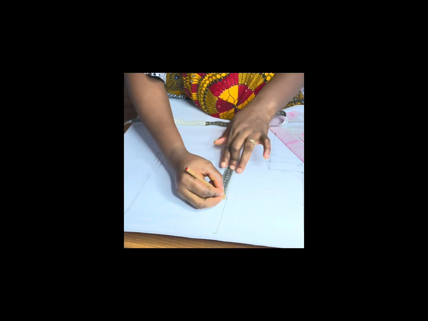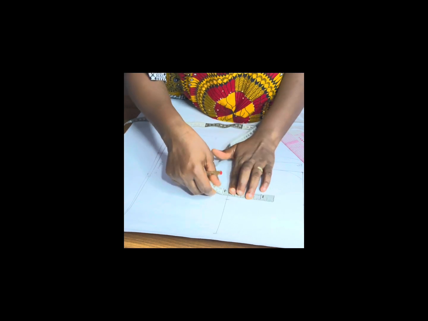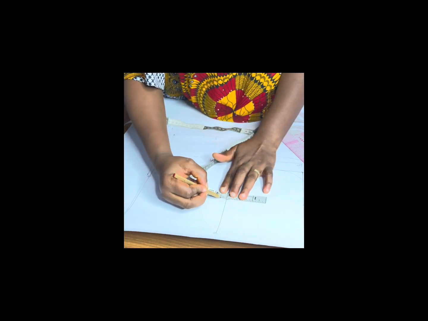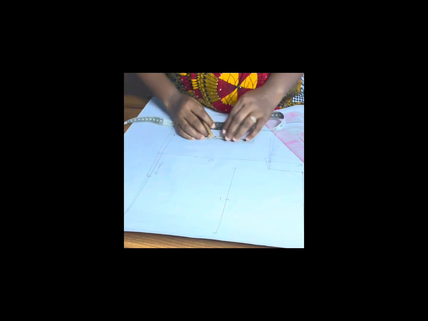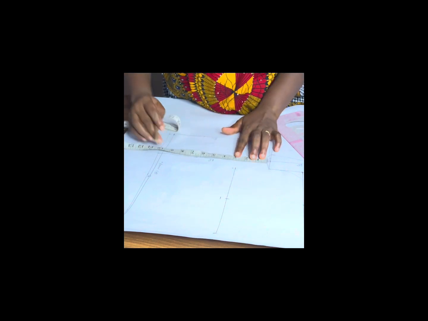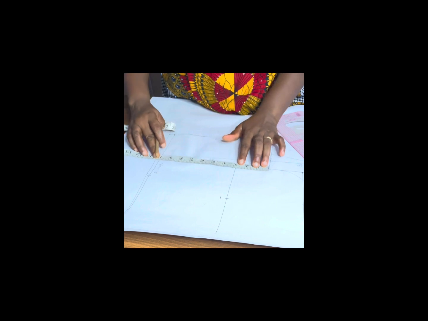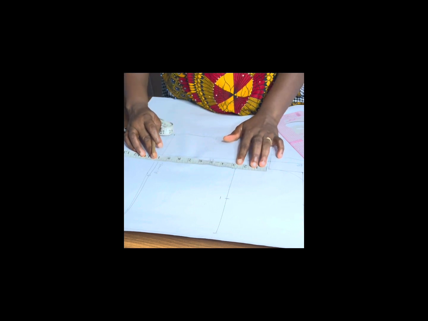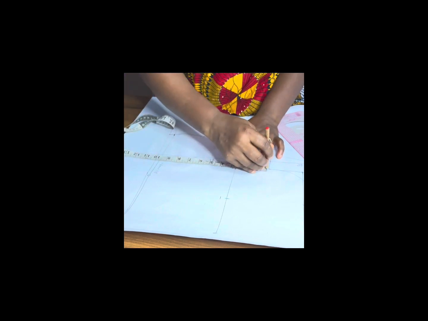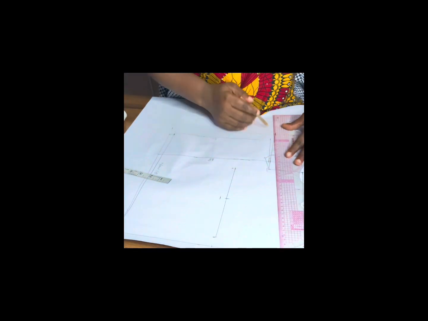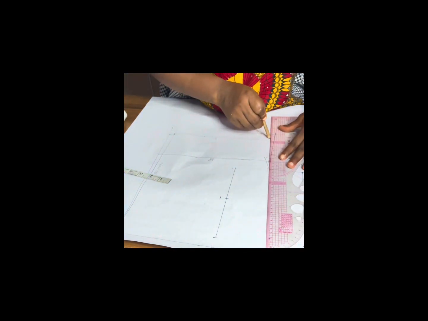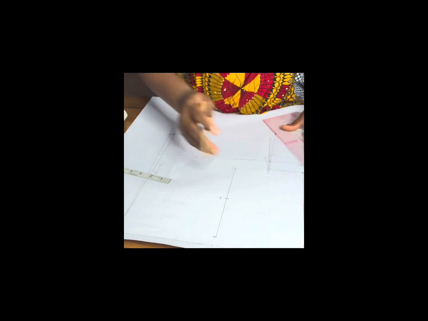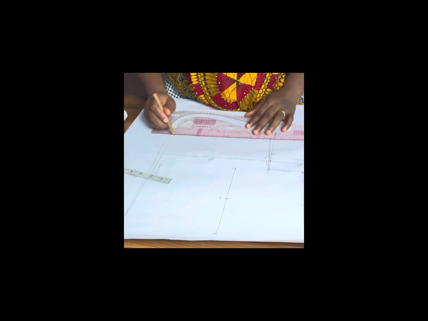From that middle, you go in by 0.5. After you do that, you put your chest line measurement. Your chest line measurement is a quarter of your bust plus ease allowance. The ease might be 0.25, it might be 0.5 maximum.